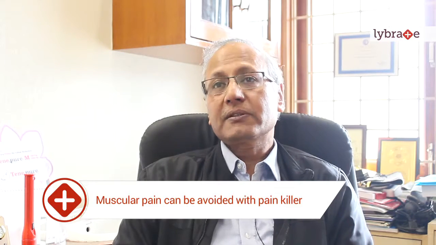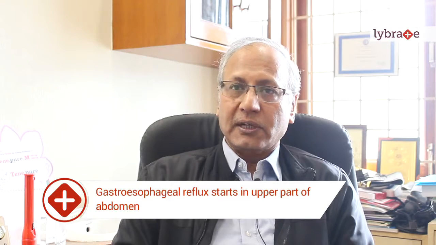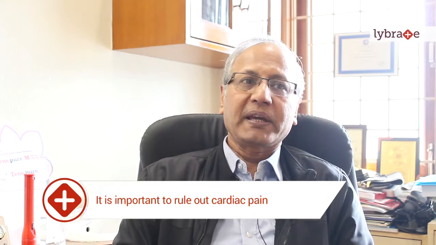The third is gastroesophageal reflux, which in common parlance is called acidity. The pain starts in the epigastrium, the upper part of the abdomen, and may go behind the sternum, mimicking chest pain of cardiac origin very closely. If the person is at high risk for a heart event, like an elderly person or someone who has other risk factors like blood pressure or diabetes, it is important to rule out cardiac pain first. If everything is normal, then one can think of pain because of acidity or gastroesophageal reflux.